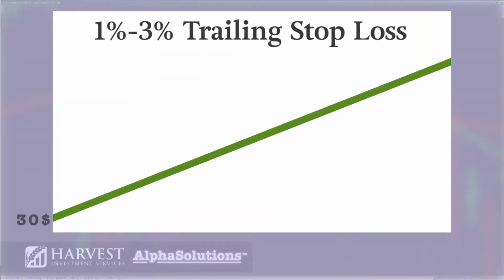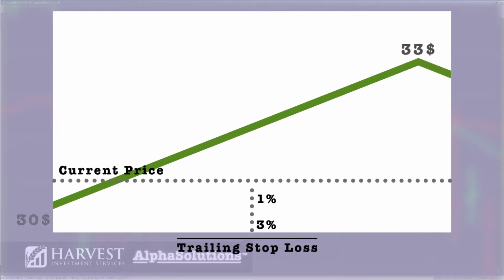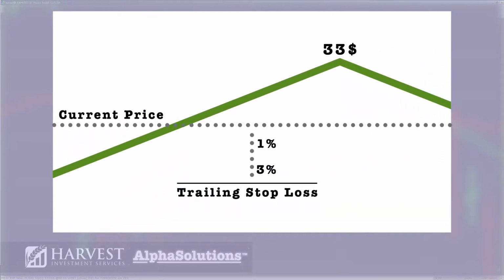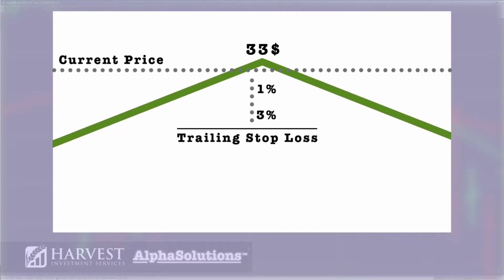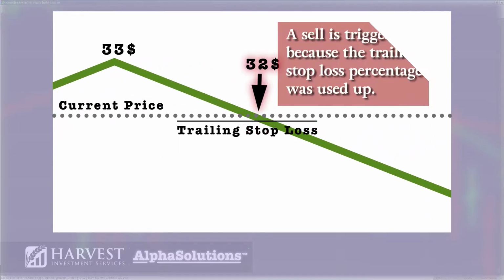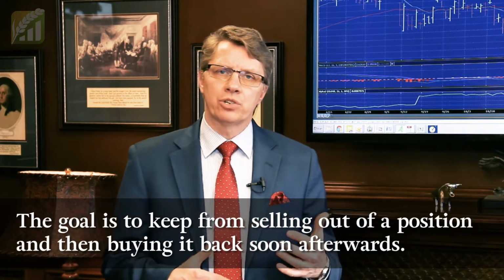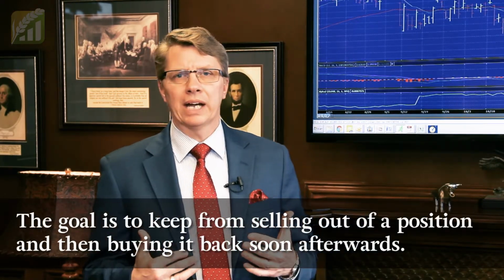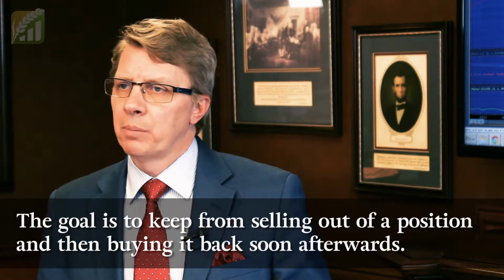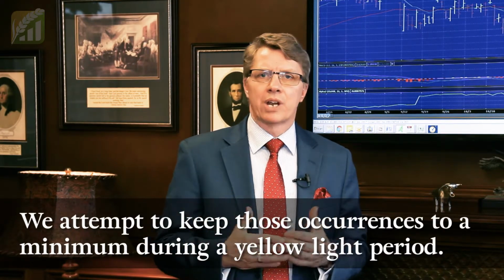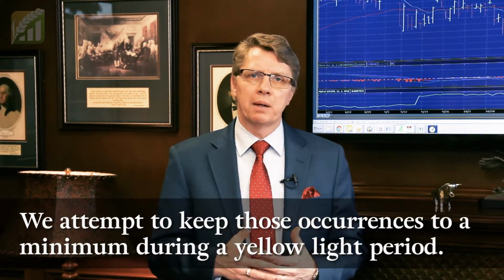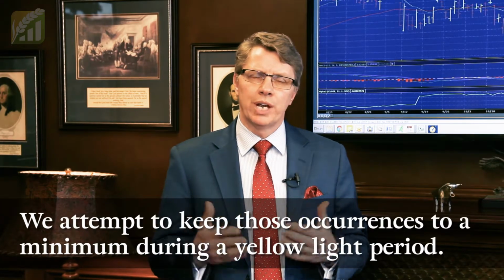So we typically use a 1 to 3% trailing stop loss to better manage the downside risk in some of those yellow light periods. Stop losses, as they are referred to, can be a great way to limit your downside risk if the underlying position continues to fall in value. The goal is to keep from just selling out of a position and having to come right back and buy it back again, often at a slightly higher price. Sometimes that will happen, but we want to attempt to use trailing stops to keep those sells and fast buybacks down to an absolute minimum in those yellow light periods.